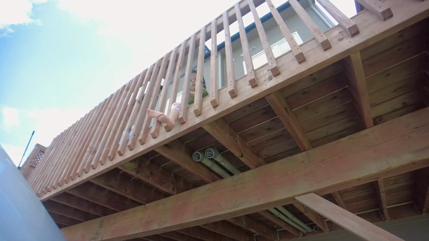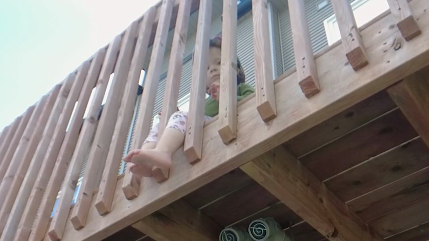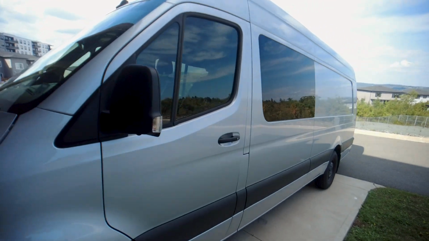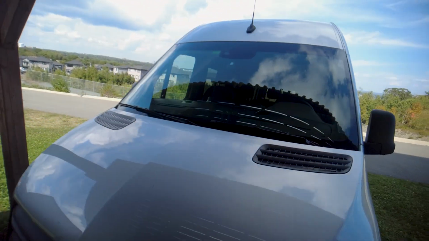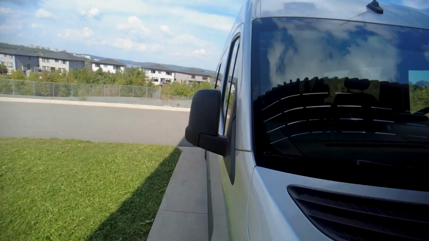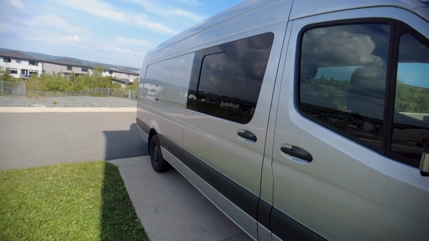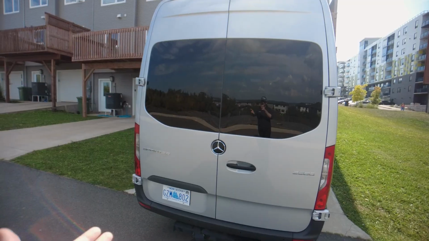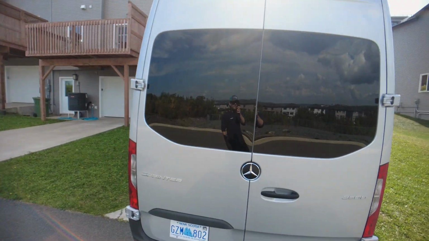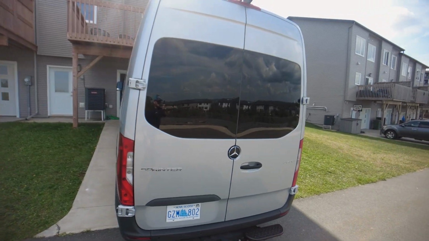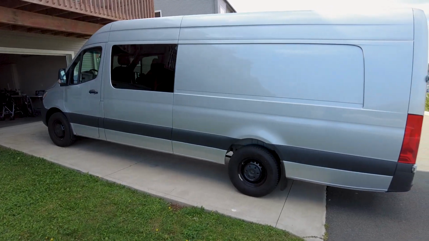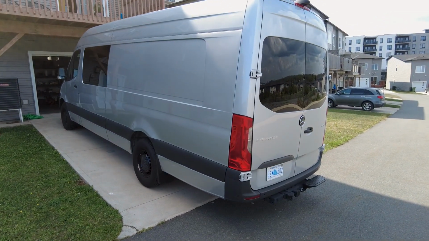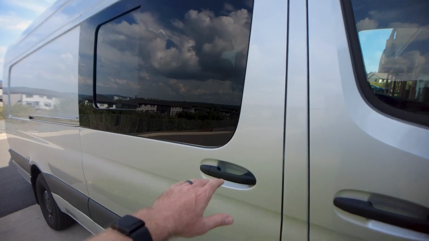Got my biggest fan up there. And there we have it, guys. Window. Opening window. 2 back door windows. I definitely think it makes the van look pretty cool. Definitely less sketchy. Let's take a look at the windows from the inside.